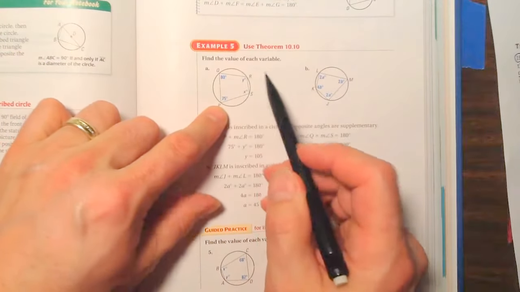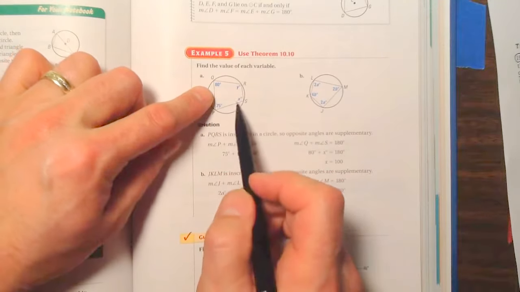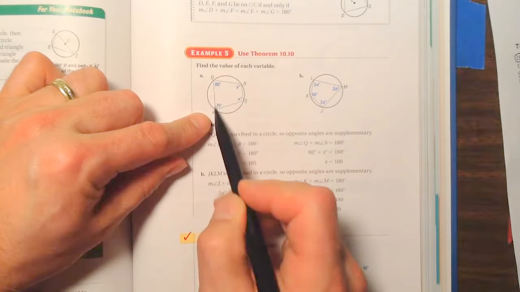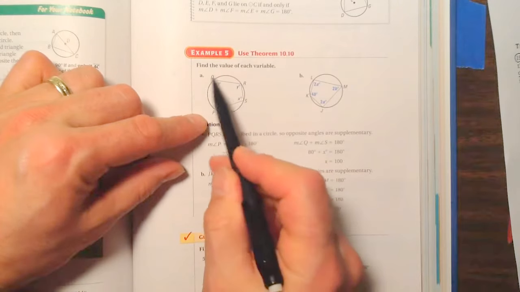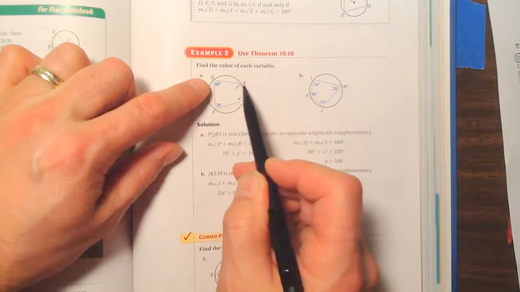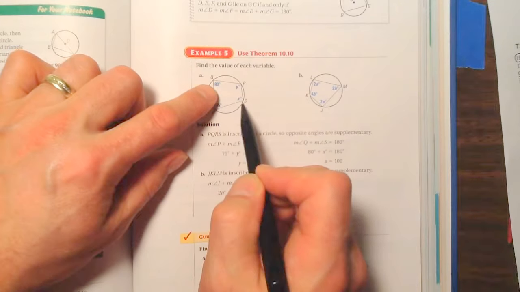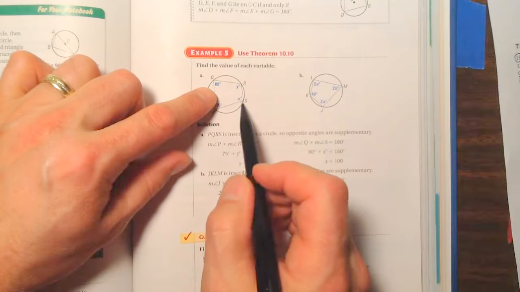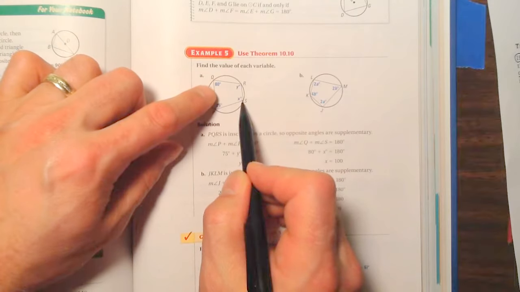So here they want us to find the value of each of these variables, and so let's find the x first. This is a quadrilateral, it has 4 sides, and it is inscribed in this circle because each of the vertices of this quadrilateral is on the circle. I can connect these two opposite angles together, and because it's an inscribed quadrilateral, these two opposite angles are going to be supplementary.